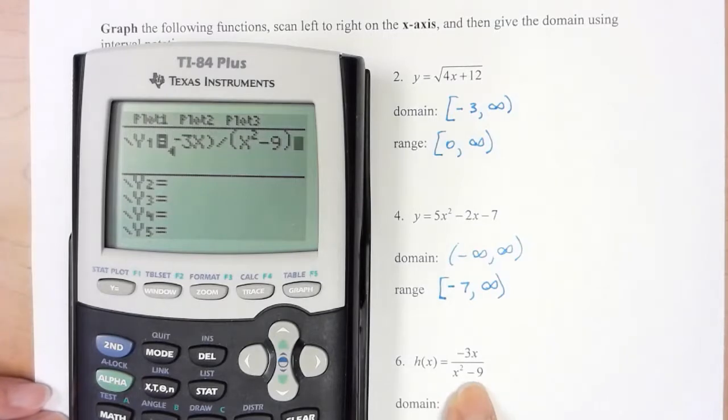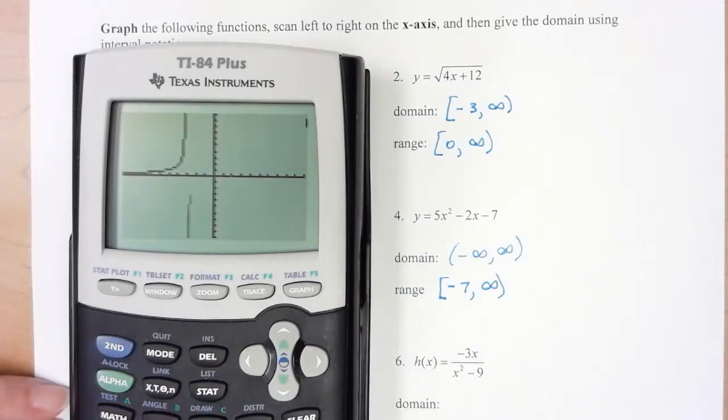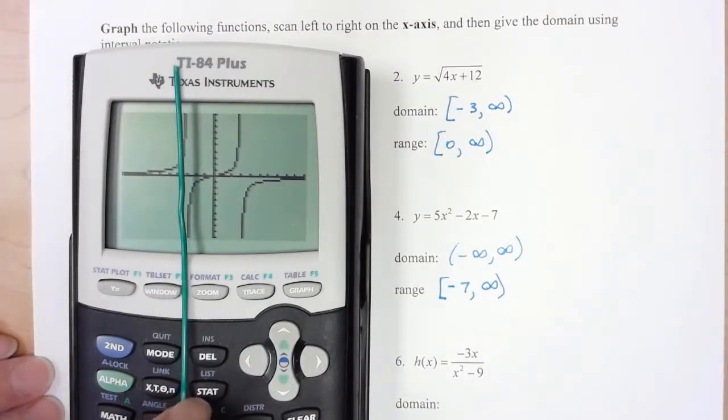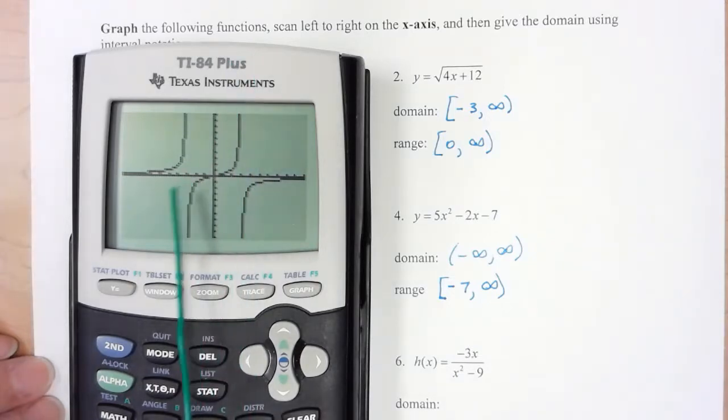Think about when you have a rational expression, which is what this is called. I can't have division by 0. If you factor this, set it equal to 0, plus 3 and minus 3 will have to be exclusions. Let's see if it shows up on the calculator. This is plus 3, negative 3 right there, plus 3 there. Notice it's broken.